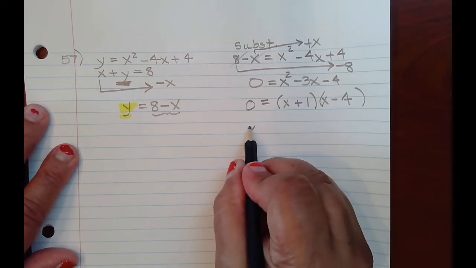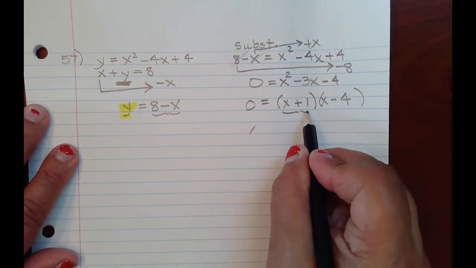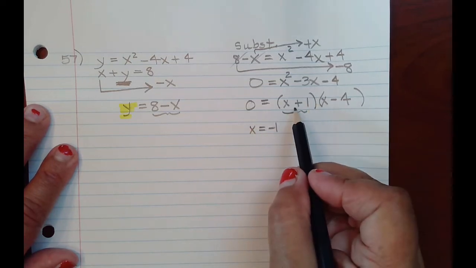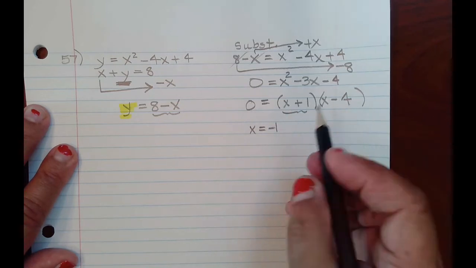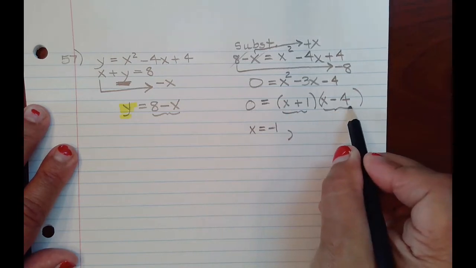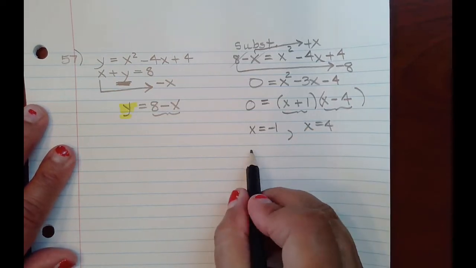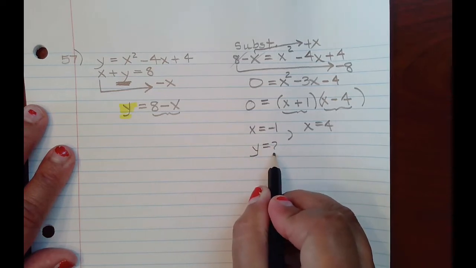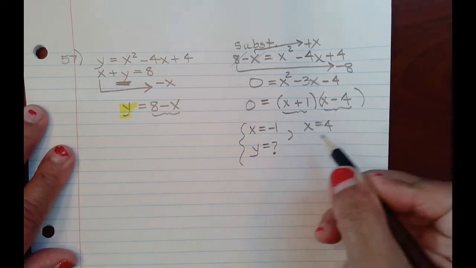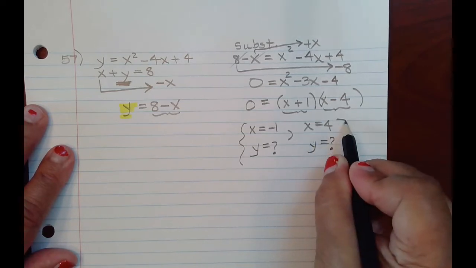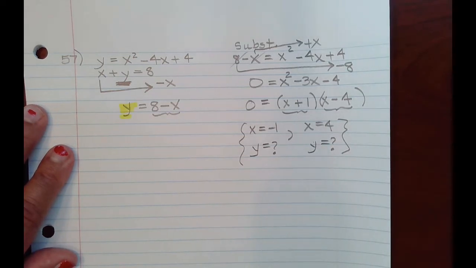And if you want to know what zeroes this out, you can just do it in your head. It's negative 1. Or you can set x plus 1 equal to 0 and solve it, and you'll still get negative 1. What makes this 0? x equal to 4. So those are the solutions for that equation. You now need the y partner that goes with this x value, and you also need the y partner that goes with this x value. So you're going to keep going until you have complete x, y ordered pairs.